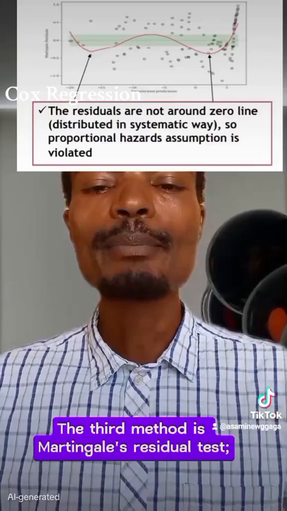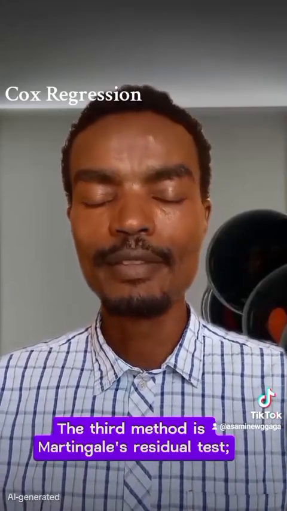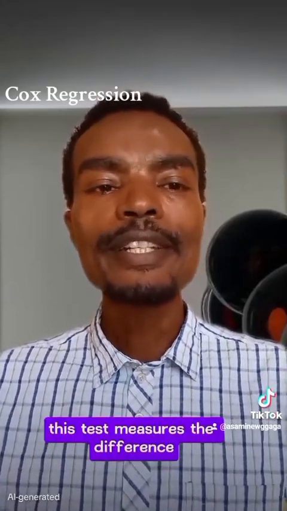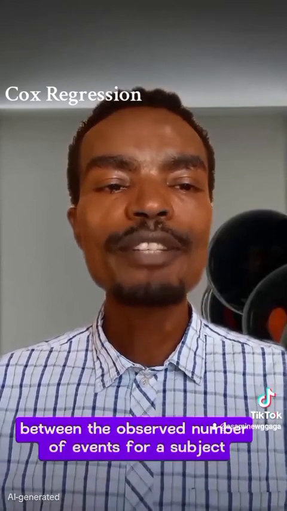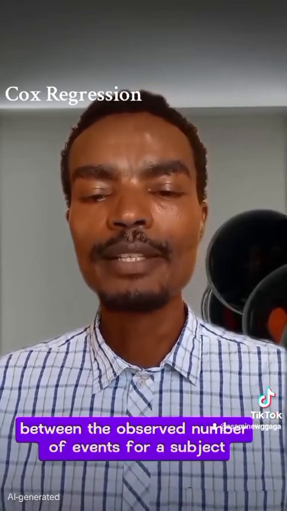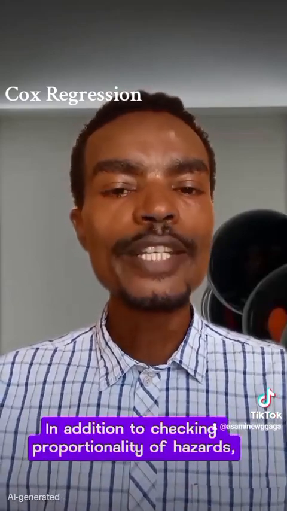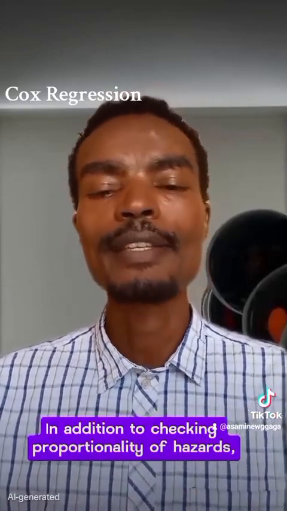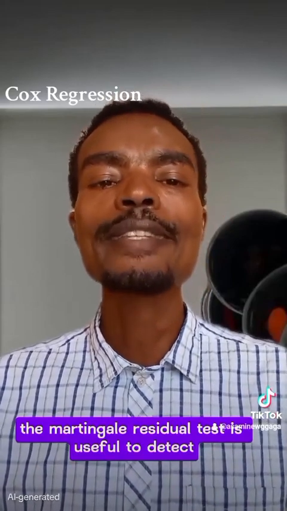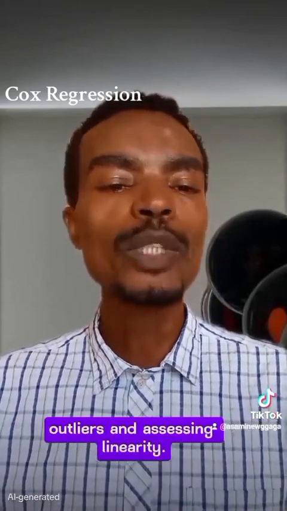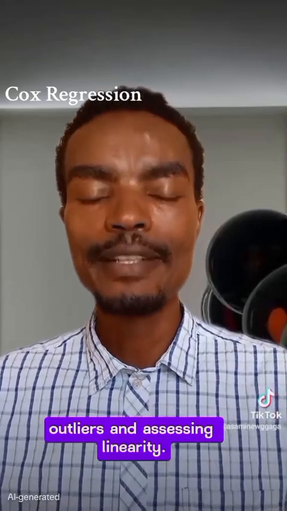The third method is the Martingale residual test. This test measures the difference between the observed number of events for a subject and the number expected by the model. In addition to checking proportionality of hazards, the Martingale residual test is useful to detect outliers and assess linearity.